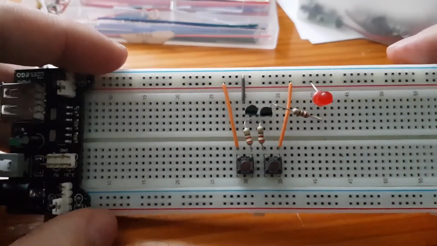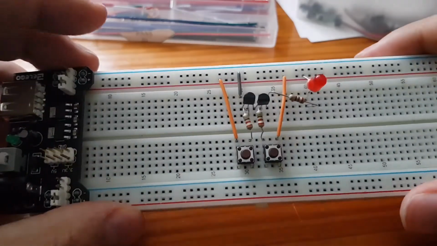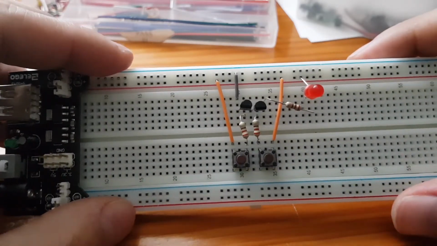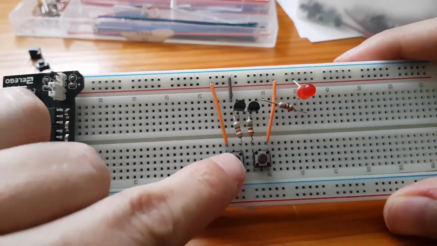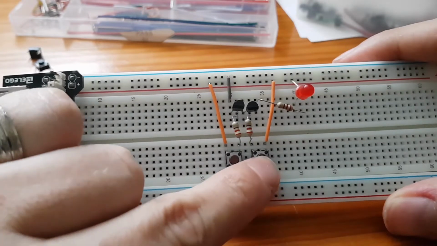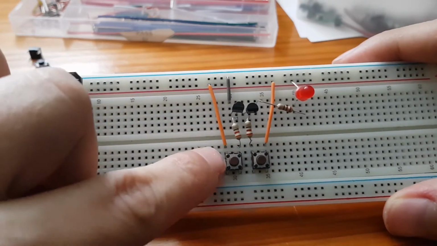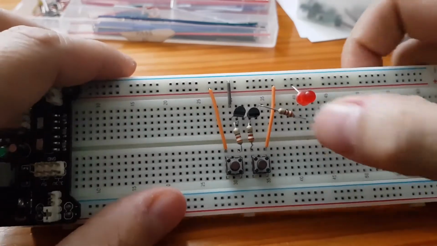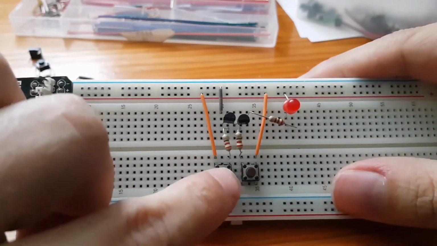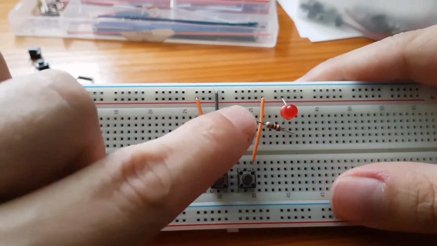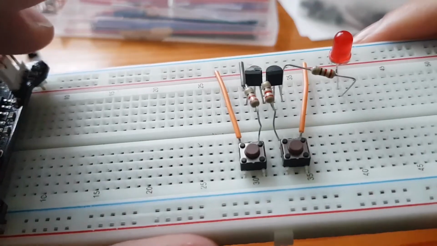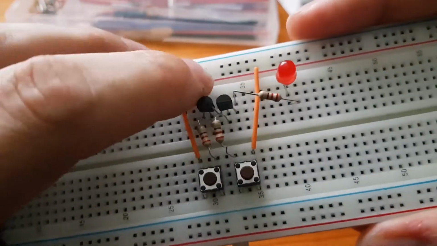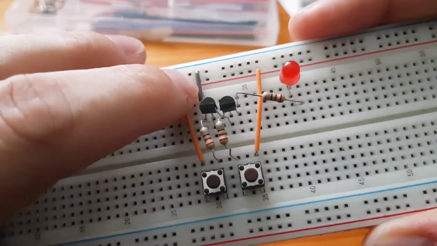Righty-ho, and here we go. This is our AND gate. As you can see here, it looks a little bit complicated. Basically what we've got is we've got two switches. So this is our input A and input B. So we've connected the switch to the positive rail here and the positive rail there. This then connects via a current limiting resistor to the base of each of our transistors there. The emitter is connected to ground.